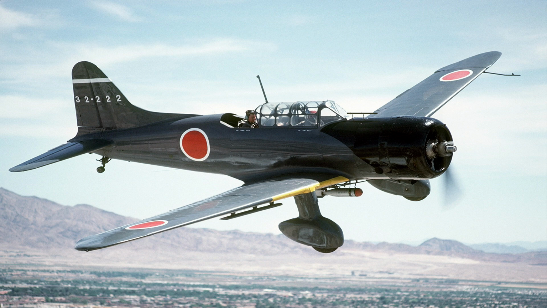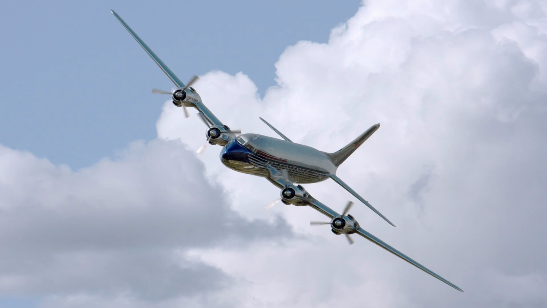Scout the location. If you're photographing at an airport or unfamiliar location, scout the area in advance. Look for vantage points, observation decks, or areas with clear views of the runways or flight paths. Familiarize yourself with any restrictions or guidelines for photography in that area.